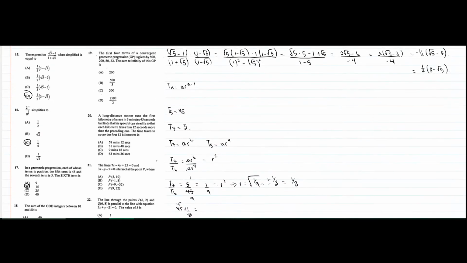The first four terms of a convergent geometric progression is given by that. The sum to infinity of this GP is, well, the sum to infinity of a GP is A over 1 minus R if the modulus of R is less than 1. So 500, 200. So R will be 200 over 500, which is 2/5.